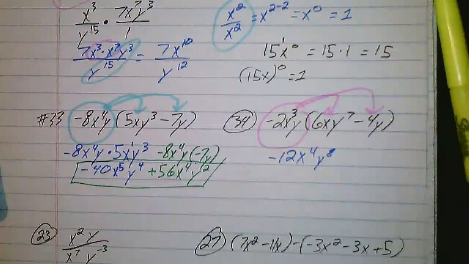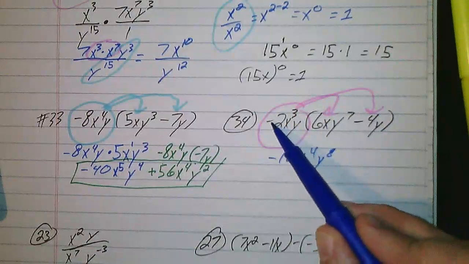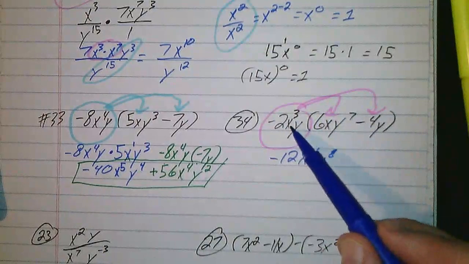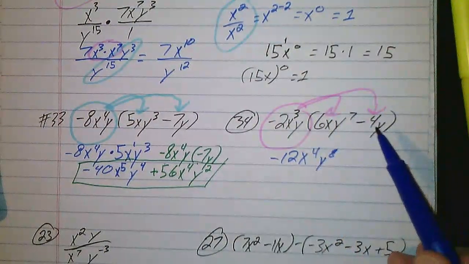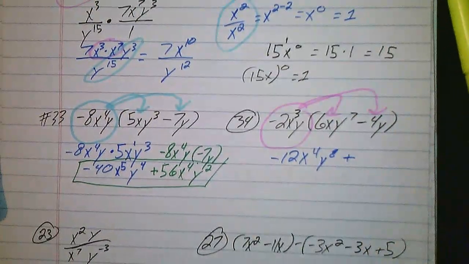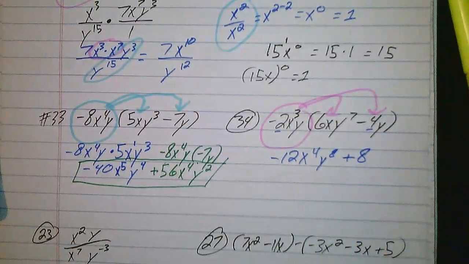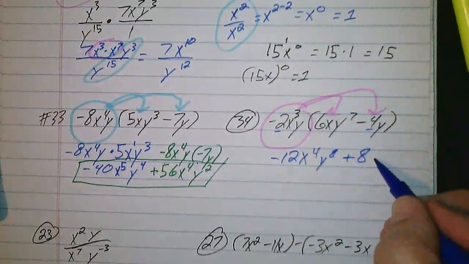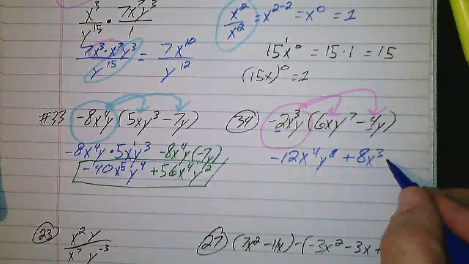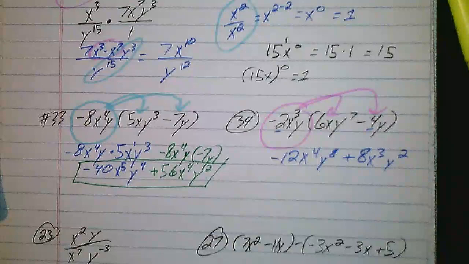Be careful with your signs, because I will take off points if your signs are wrong, because we're taking this negative along with us as we distribute. So negative 2x cubed y times negative 4y, we get a plus, because that's a negative times a negative. The coefficient of 2 times the coefficient of 4 becomes 8. X cubed, there's no x over here. And then y times y again is y squared. And we would stop right there.